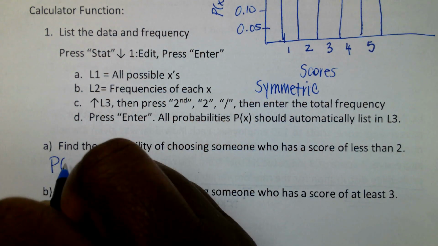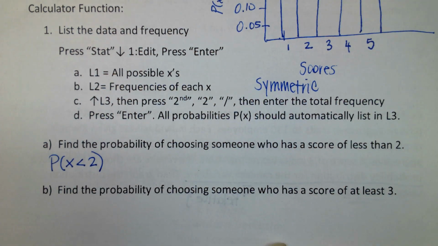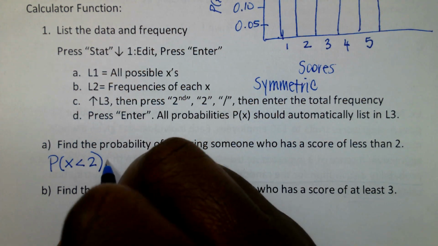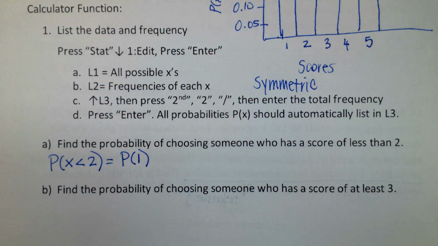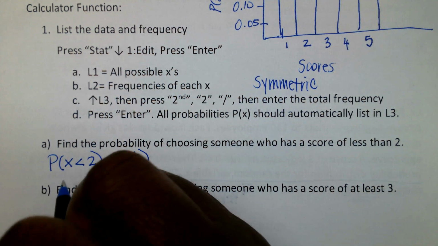So all x's less than 2 equals the probability of 1, or x equals 1.